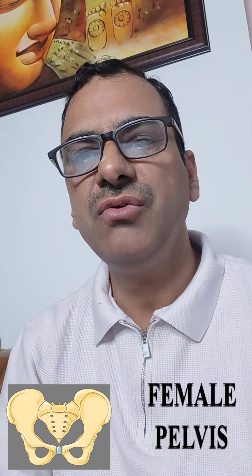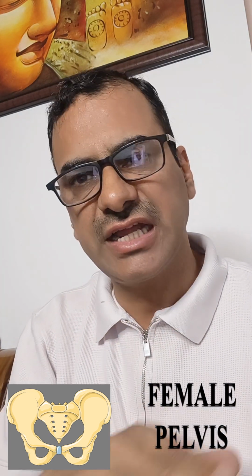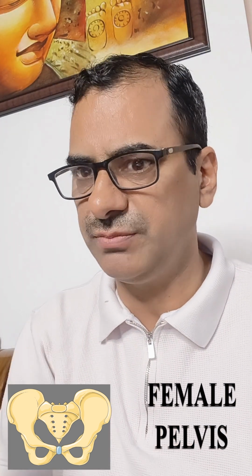Now, pelvic planes and axis of the pelvic canal. These are imaginary flat surfaces at the brim, at cavity and at outlet. So 3 planes are there, and then curve of Carus.